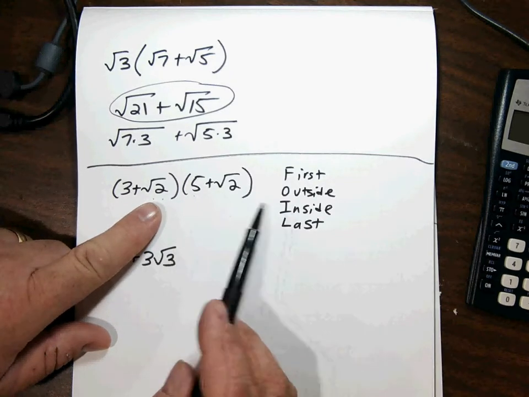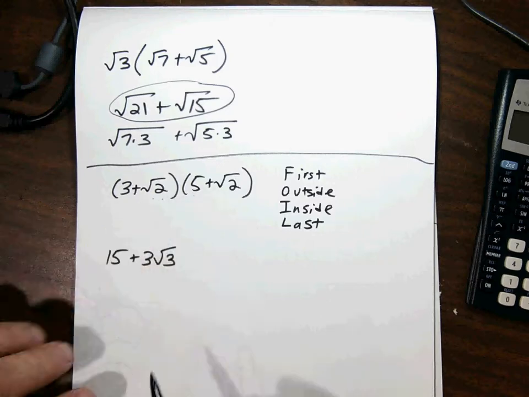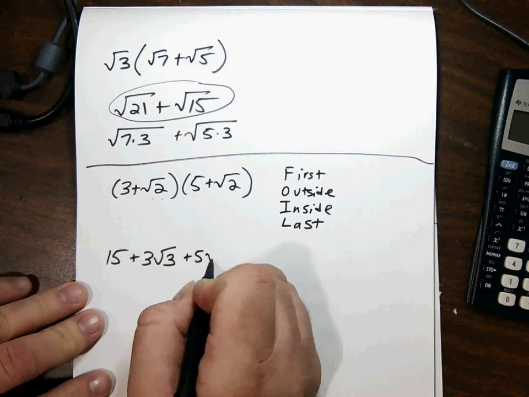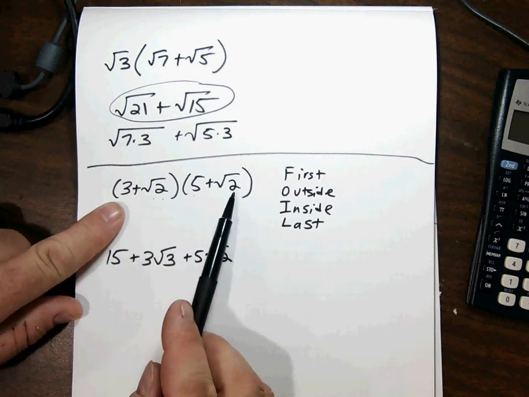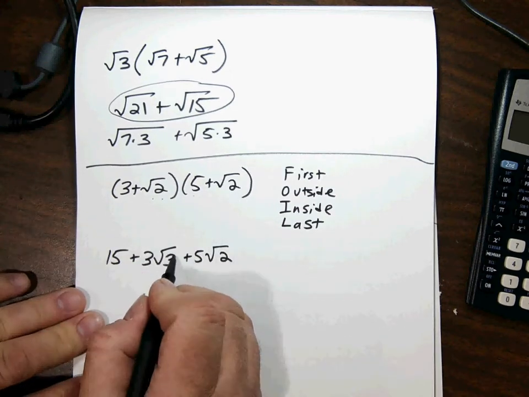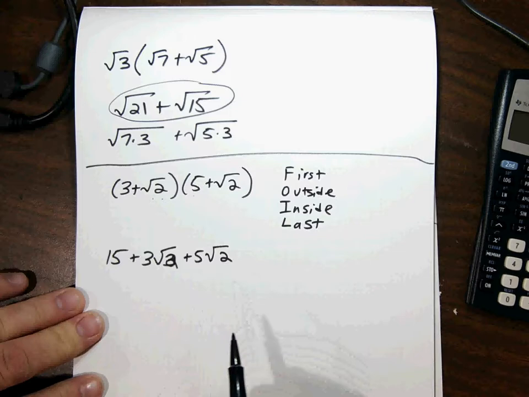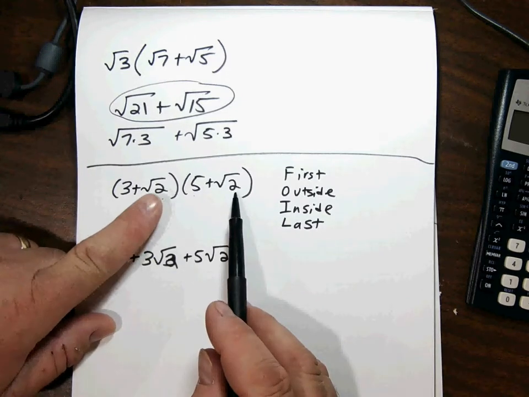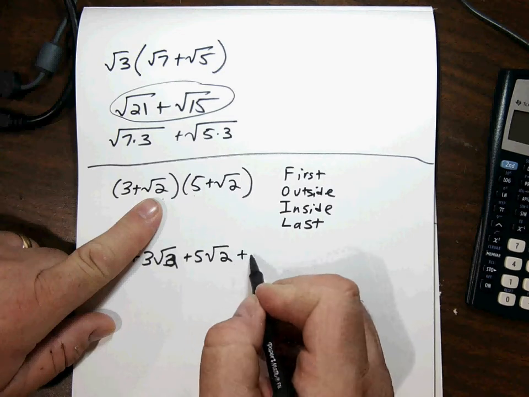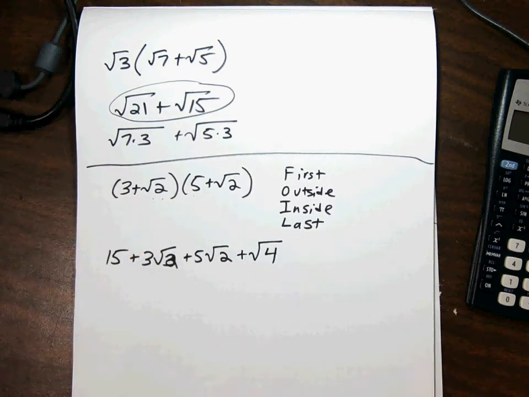5, the two inside pieces, close together. 5 times radical 2 is 5 radical 2. I made a mistake here. That's supposed to be 3 radical 2. I wrote radical 3. Let me change that. Okay? And then finally the last pieces. Radical 2, the last one here and the last one here. Radical 2 times radical 2 is radical 4.